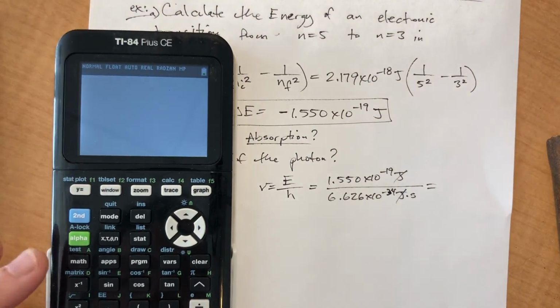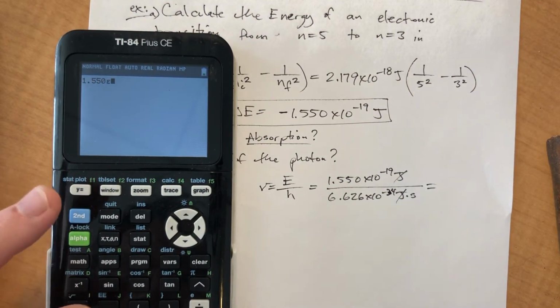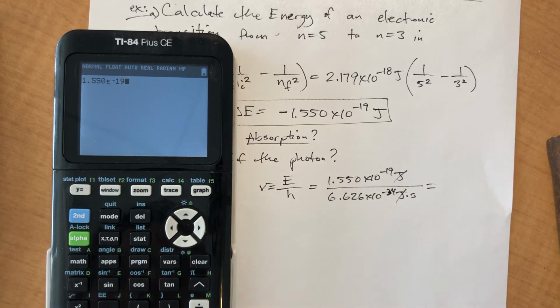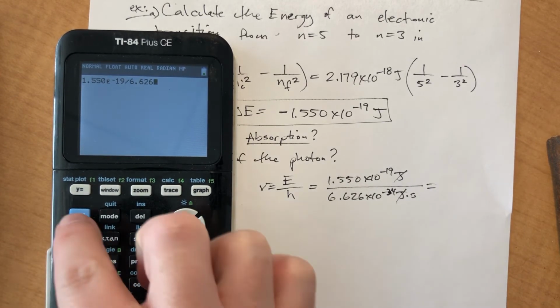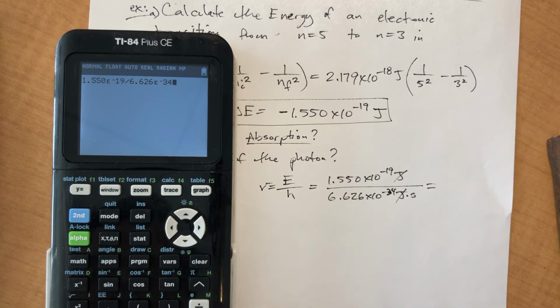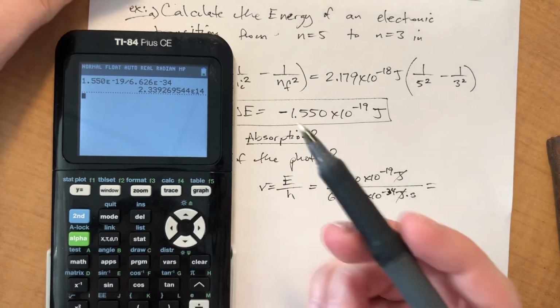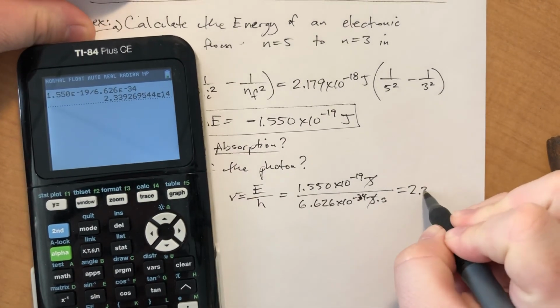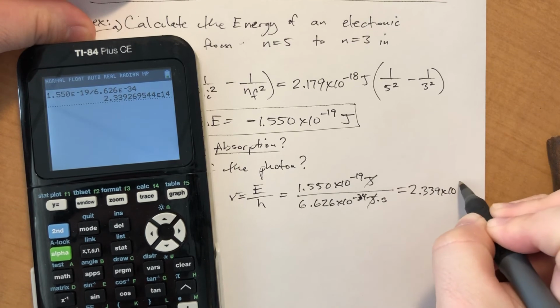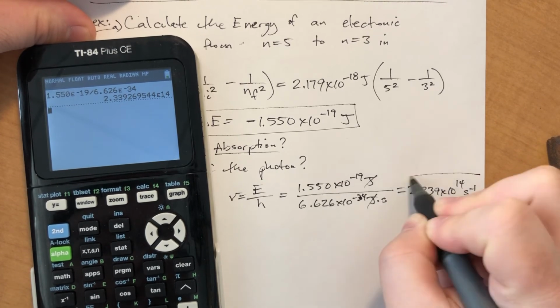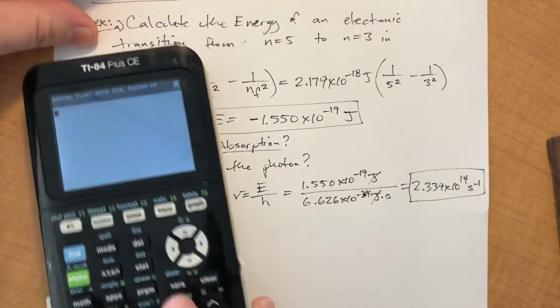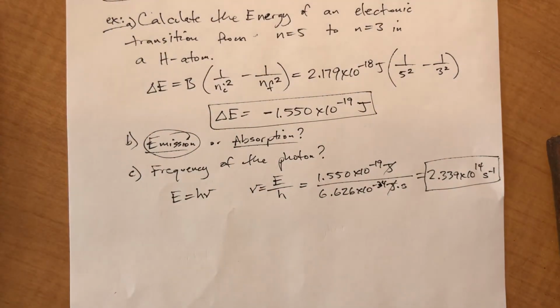So 1.550 E negative 19 divided by 6.626 E negative 34. And I got 2.339 times 10 to the positive 14th inverse seconds. So that's the frequency.